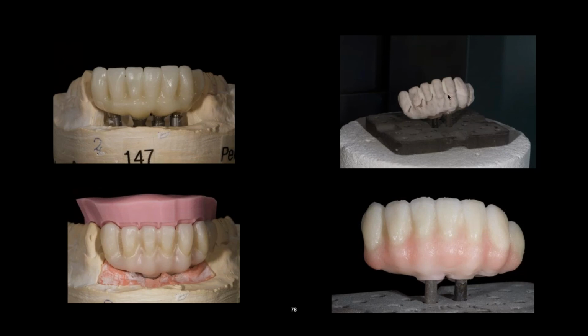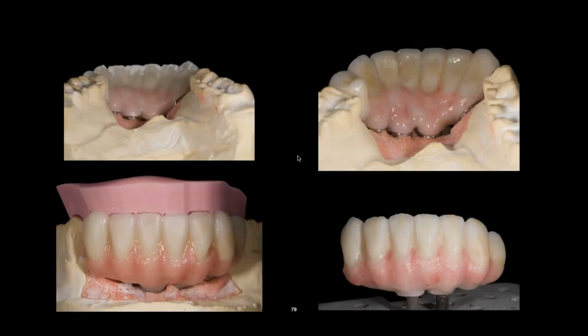And so we take this and I fire the liner material, and then I go ahead and build up and start doing the gum. And then this is a first bake. And then I do a second bake. You can see up here with the incisal, and here we characterize the gum again to make it look like real tissue.